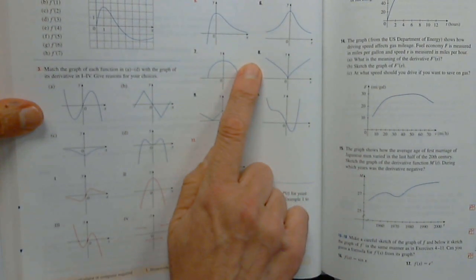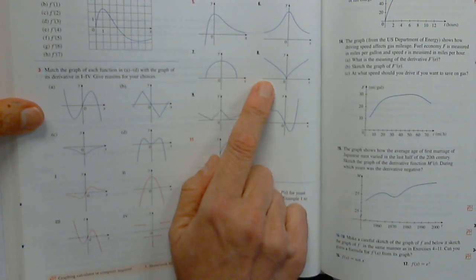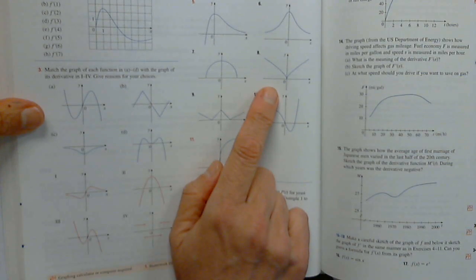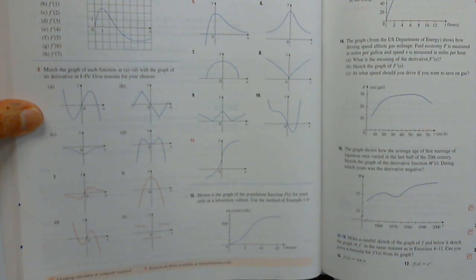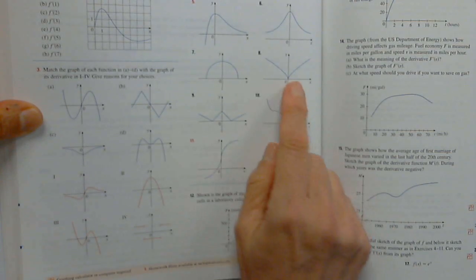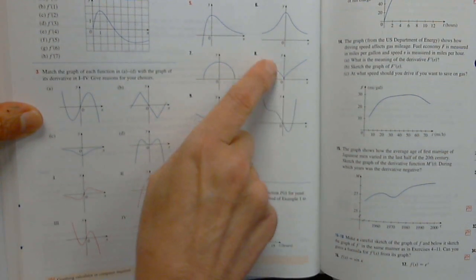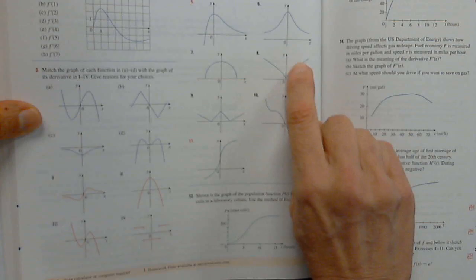For 8, is this function differentiable everywhere? Will you be able to draw a continuous derivative? No, because at this point, as you see, on this side it is negative, on this side it is positive. So the derivative will have a gap, a jump. Okay.